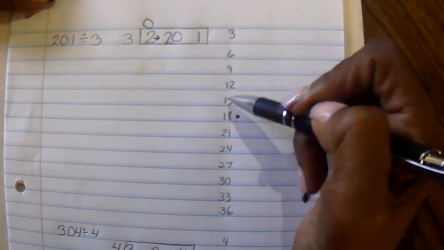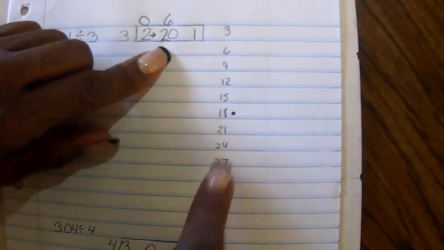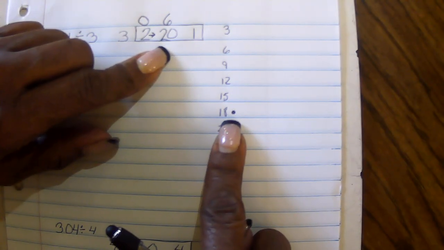Now let's count down how many multiples we went down. 1, 2, 3, 4, 5, 6. So I put my 6 up top. I was able to go down 6 multiples. Now you're looking at your 20 and you're looking at the digit that has a dot. Are they the same number? They are not, so that means we have to subtract.